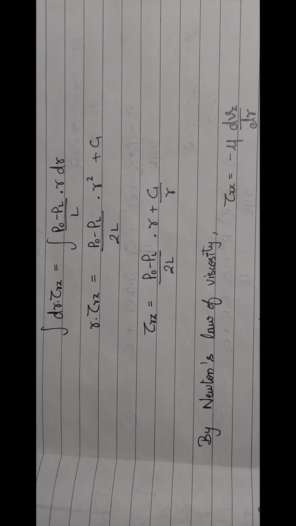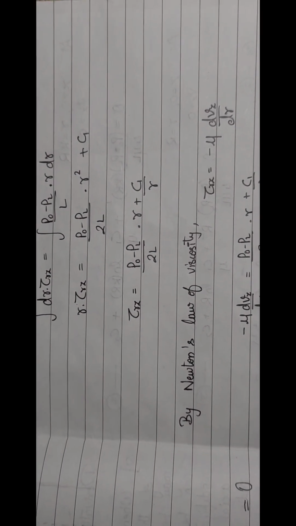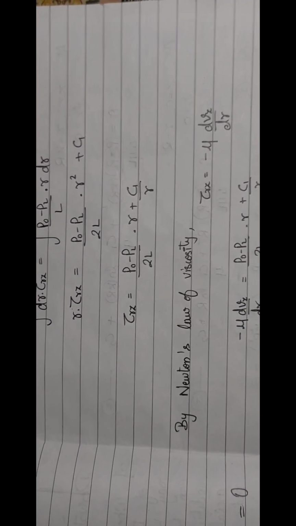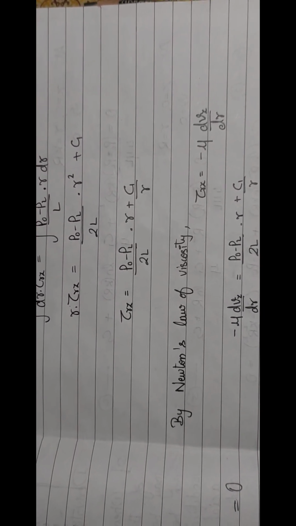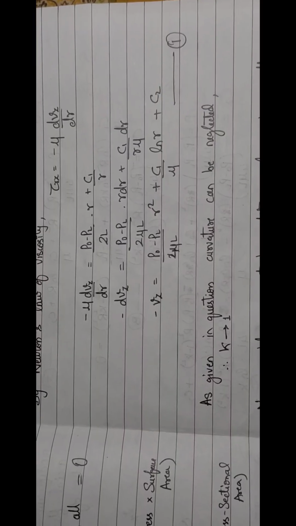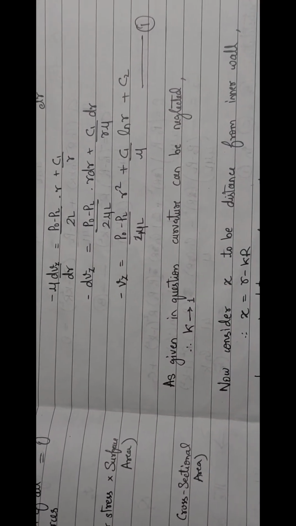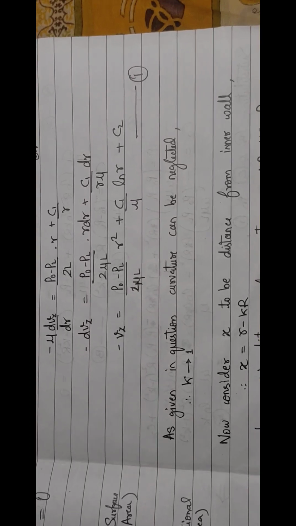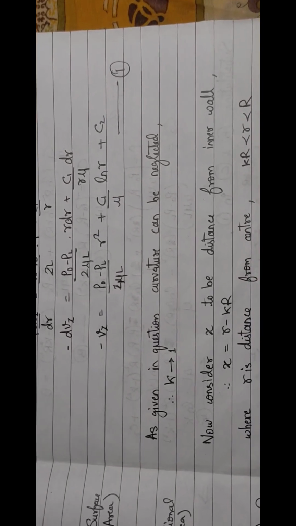We can see that there is a constant C1, and now we again divide by r, and by using Newton's law of viscosity, tau rz is equal to minus mu dvz/dr, and substituting this in the above equation, we can again integrate to get the velocity profile, which is equation number 1.